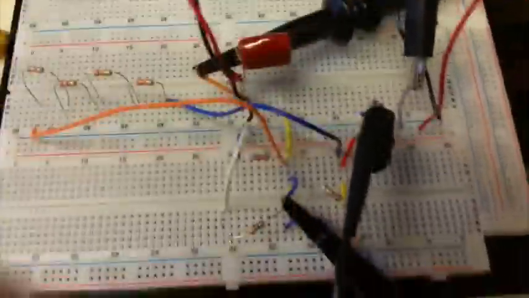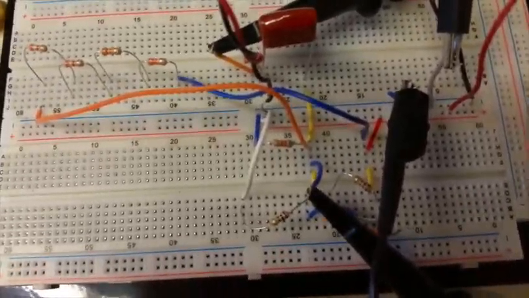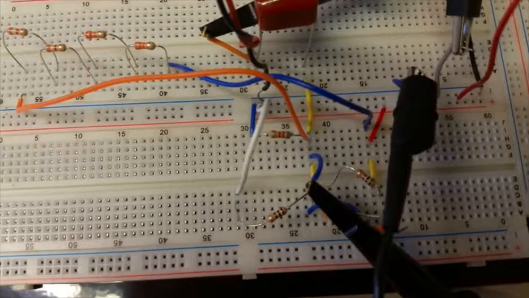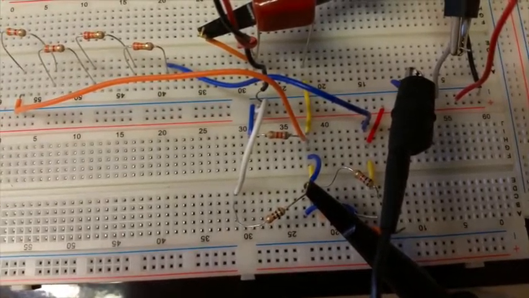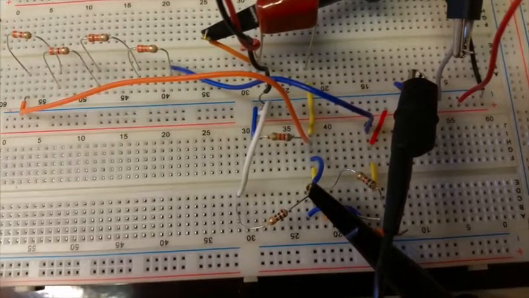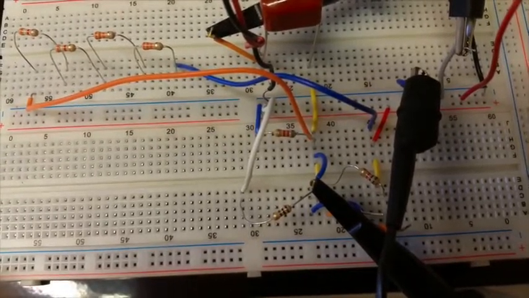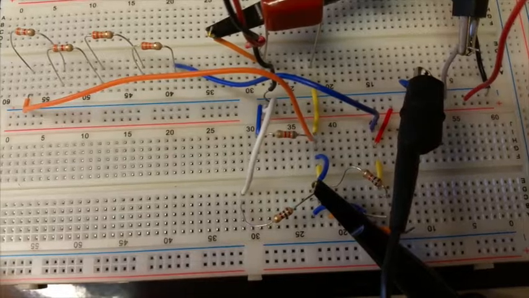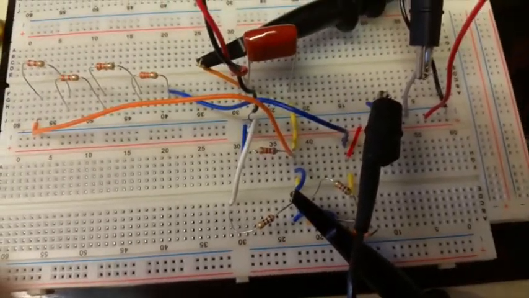Hi, my name is Nolan and this is my circuit for part B and C. I calculated R1 to be 73.6 kiloohms, and I'm using 4 resistors in series to get 73.8 kiloohms of resistance. I calculated R2 to be 8.3 kiloohms, and I'm using an 8.2 kiloohm resistor.